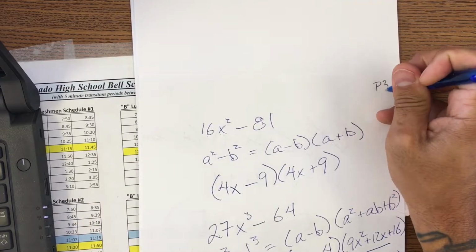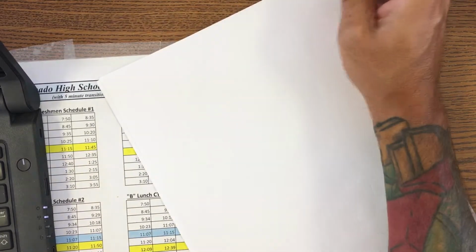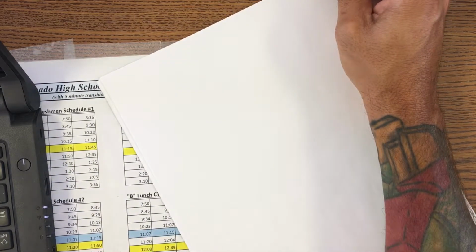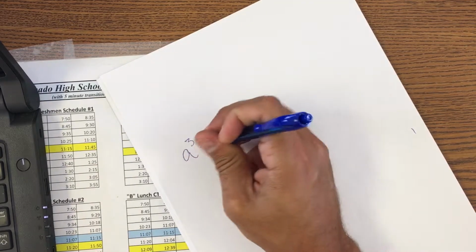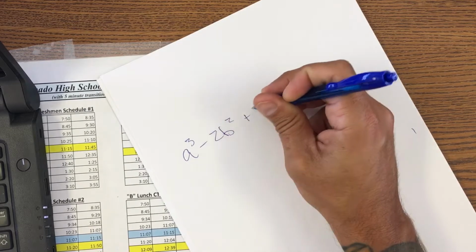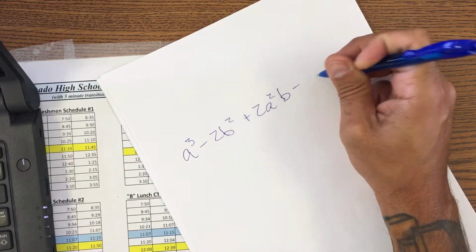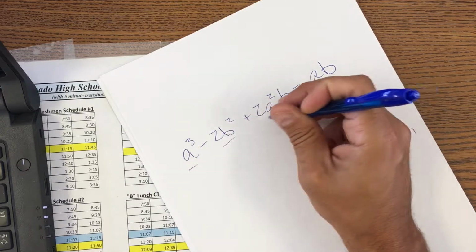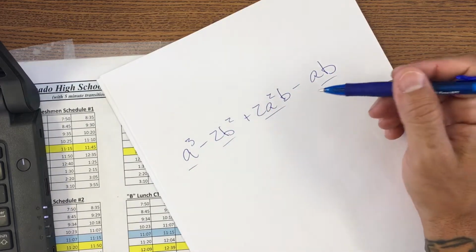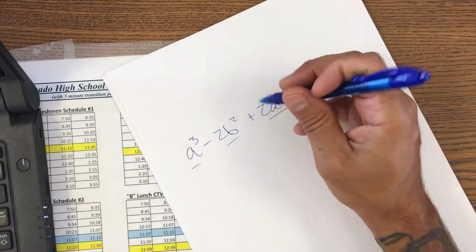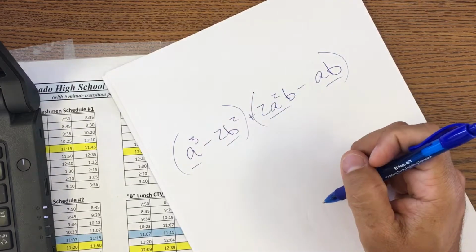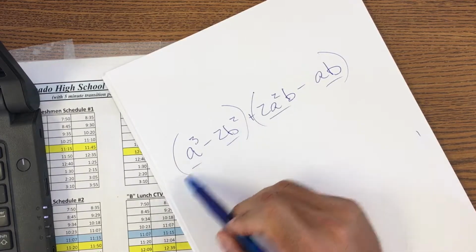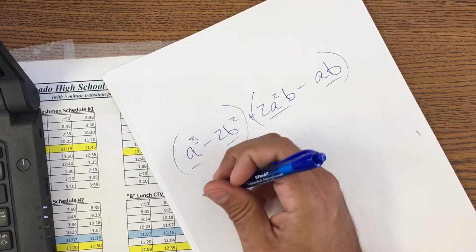Now, if it gives me for some reason 4 terms, so I have something like one term, 2 terms, 3 terms, 4 terms, every single time I see that, I automatically think factor by grouping. So I'm going to group these guys together, and I'm going to group these guys together. And then I'm going to ask myself, what can I pull out of these? Well, the only thing that I can pull out of that is a 1.